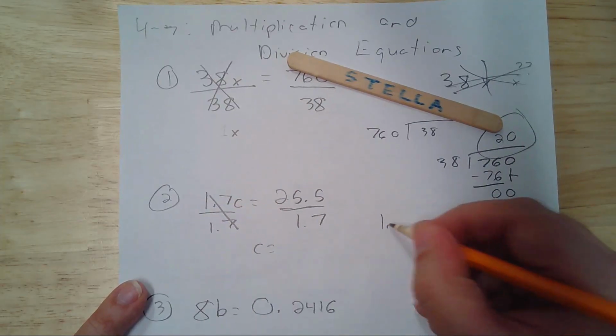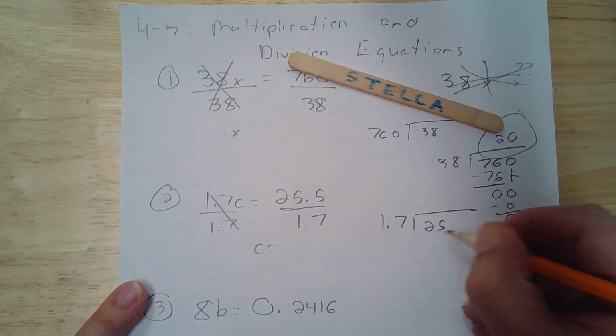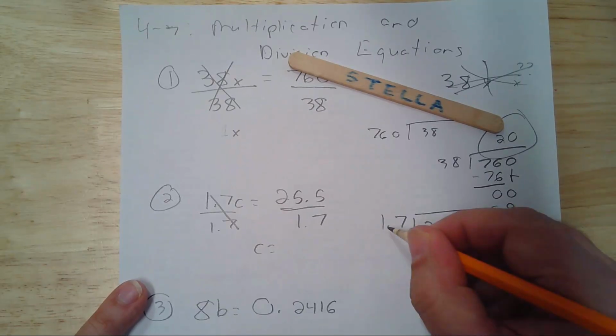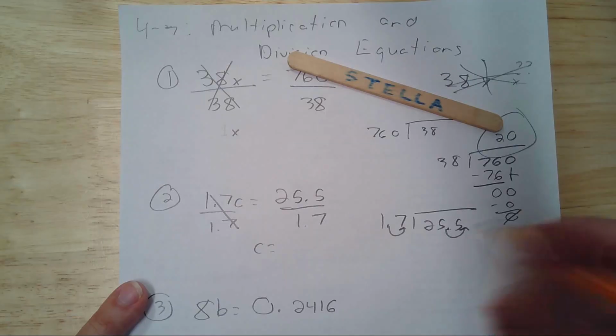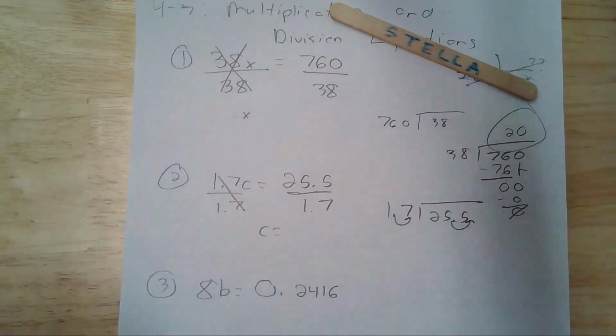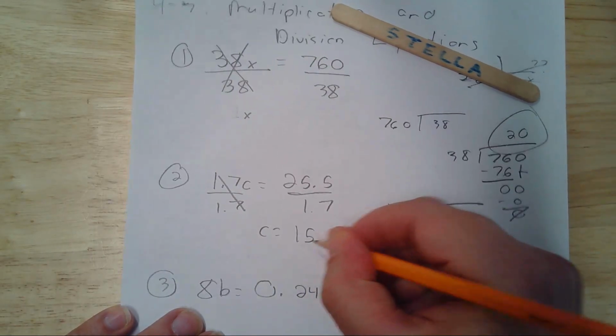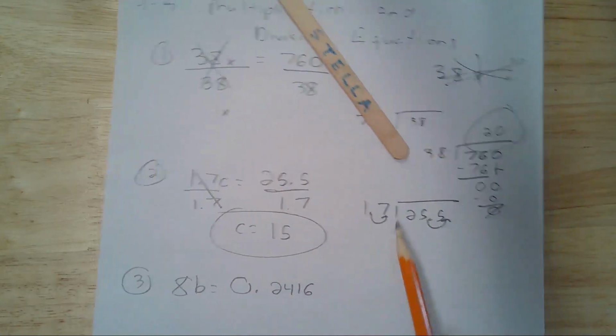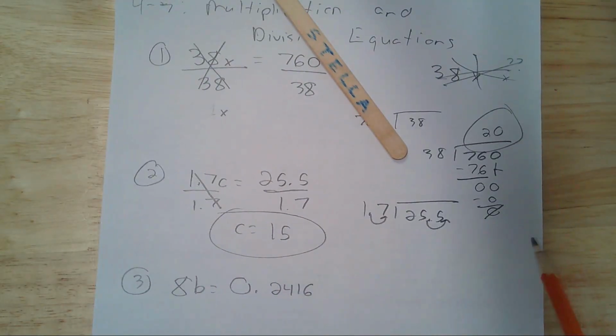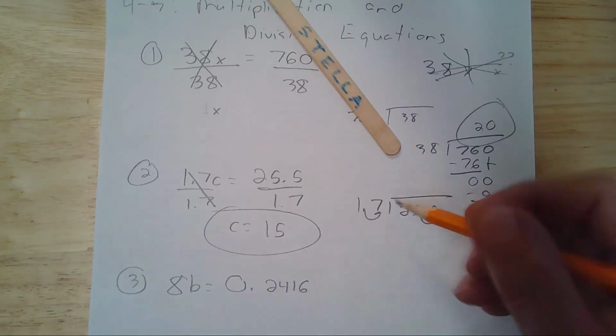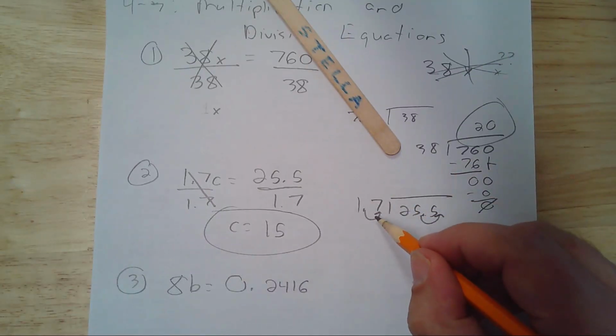But then you gotta move the decimal so it's 17 and then 255. Yep. And then the answer to that is 15. 15 is correct. So I need to move the decimals one spot on both because I can never ever have a decimal in my divisor here.